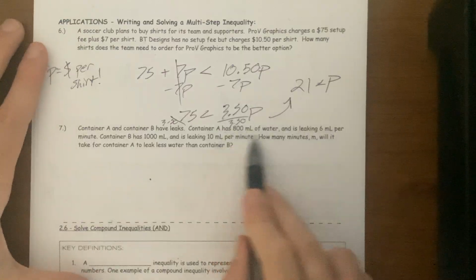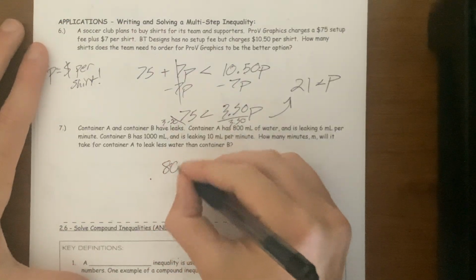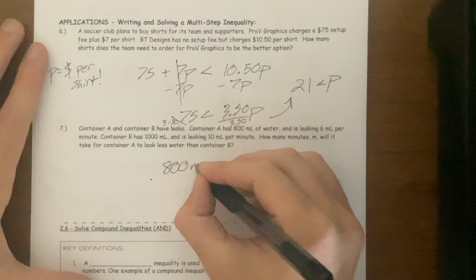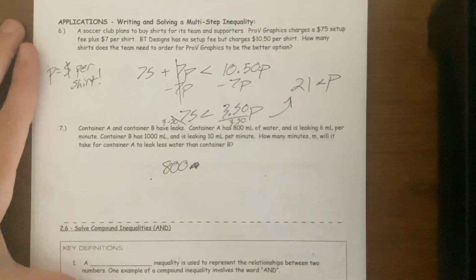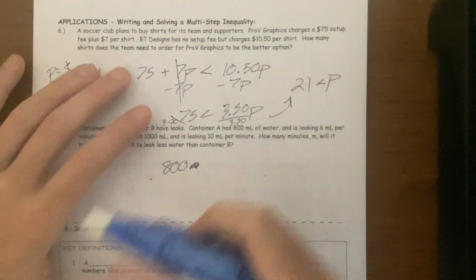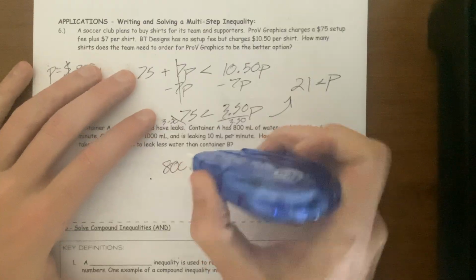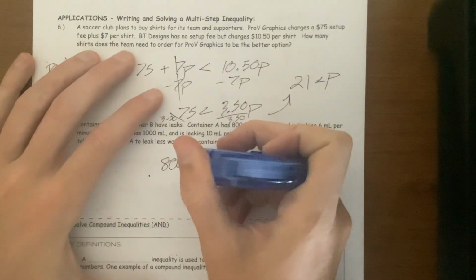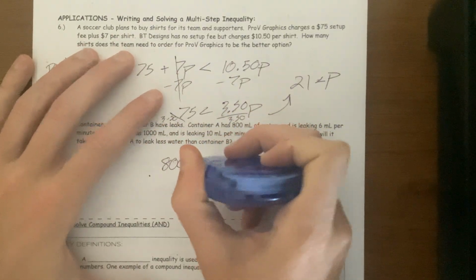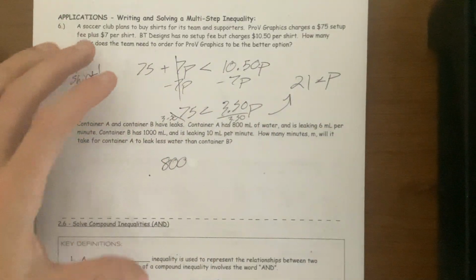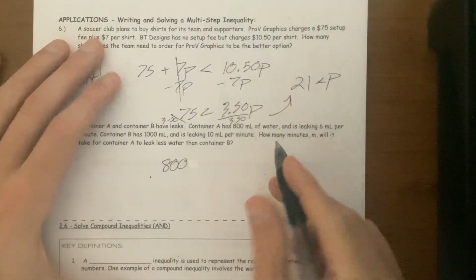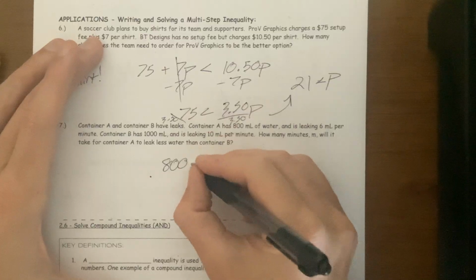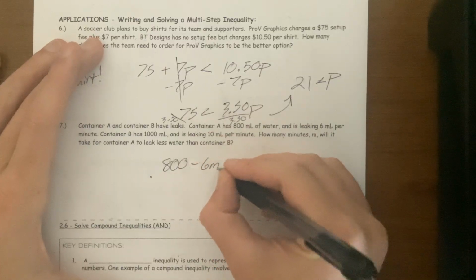Well, container A has 800 milliliters of water. Oops, we don't need that M there, let me fix that real quick. We don't need the M there because it's starting with 800 milliliters, and it's leaking 6 per minute, so minus 6 per minute.